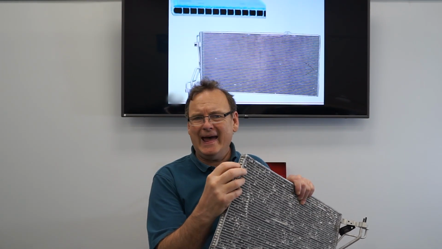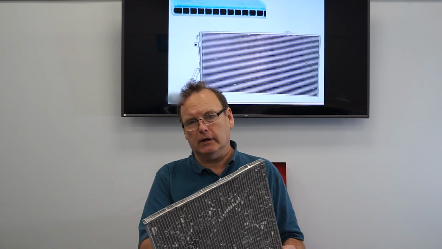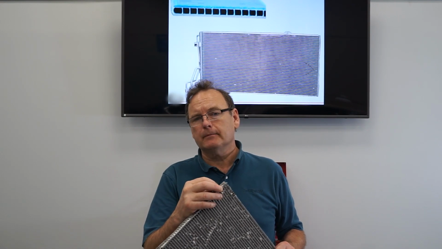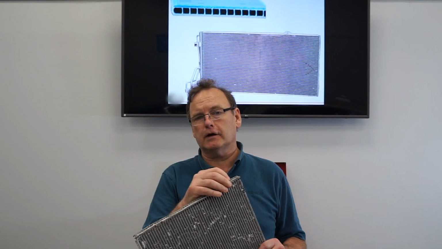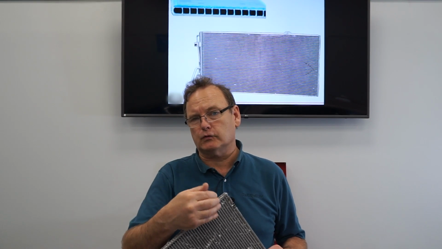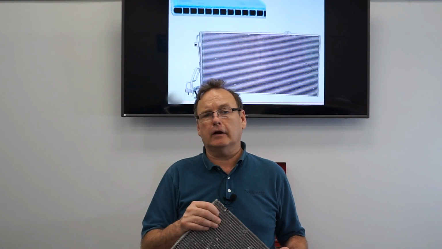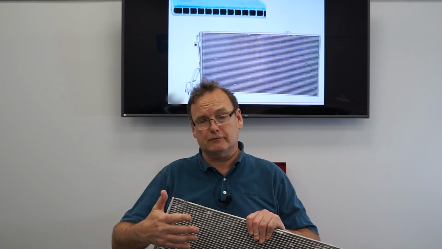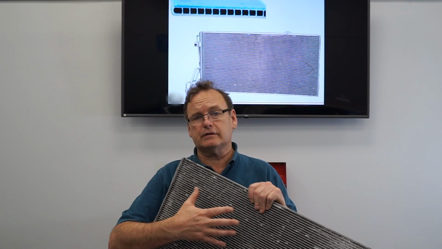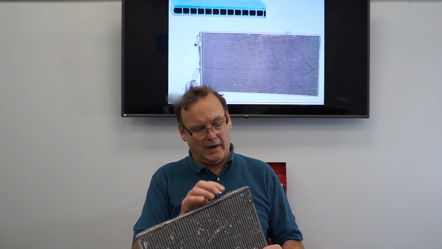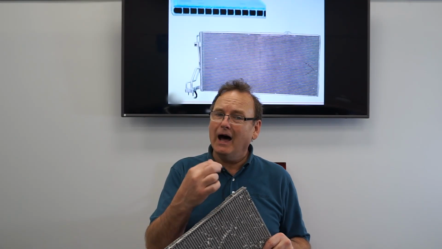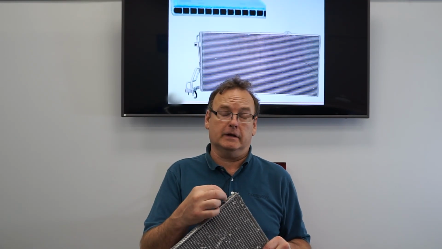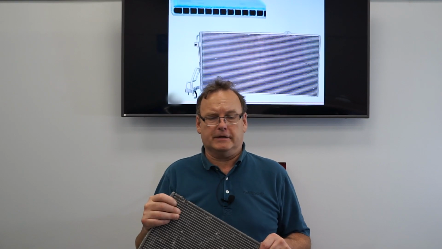And so if we have contamination in any of those micro tubes, then we know that if we were to attempt to flush this, the flush would simply take the path of least resistance. So during an AC compressor catastrophic failure, the first component that receives the wrath of that compressor, of course, is the condenser. And so we would have particulate from that compressor that we would not be able to flush out of this condenser. Therefore, we would need to replace it.